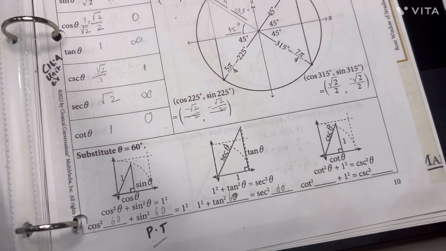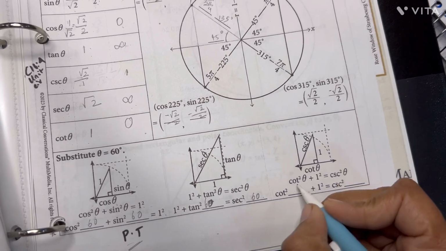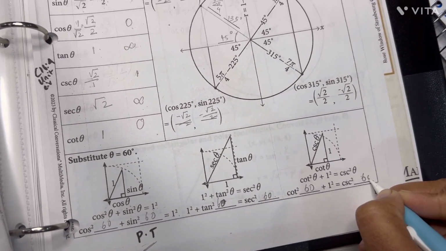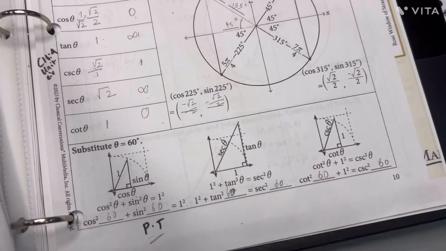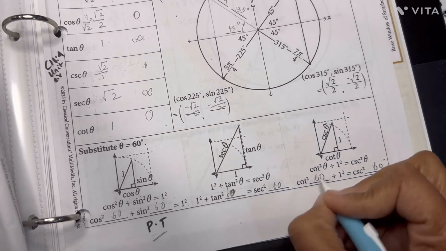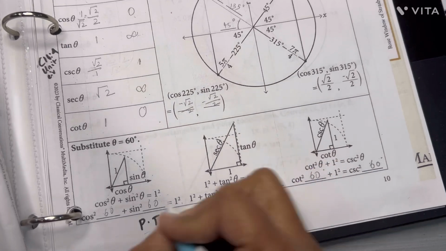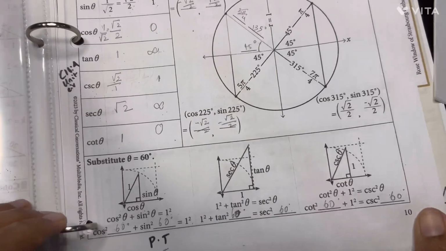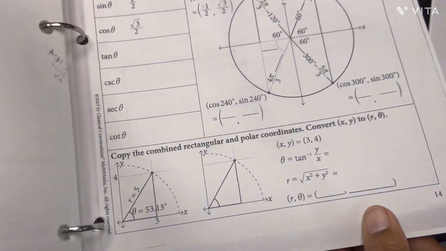The next thing is cot squared 60 plus 1 squared equals cosecant squared 60. All right, so I'm just putting degrees on everything. All right, so that concludes page 3 or page 10 of our D2.